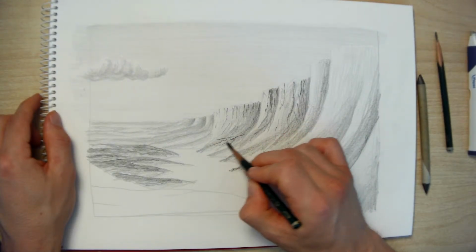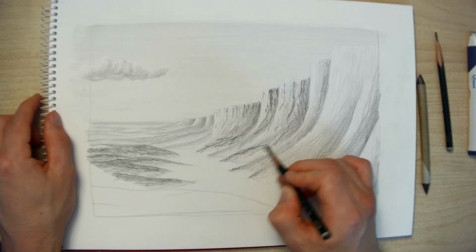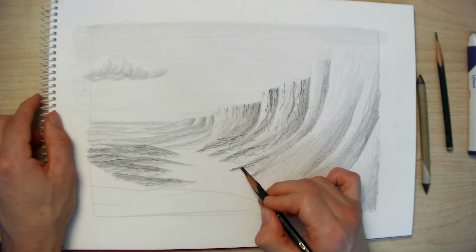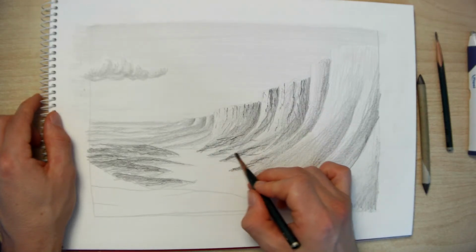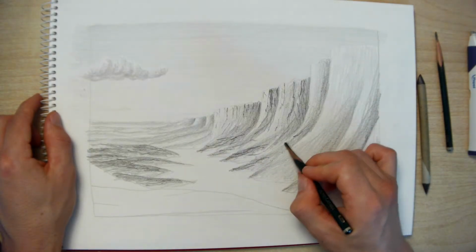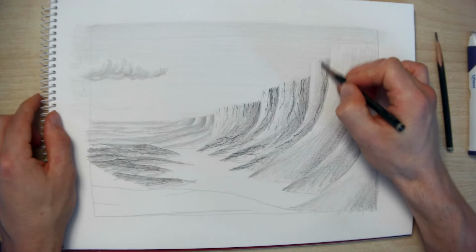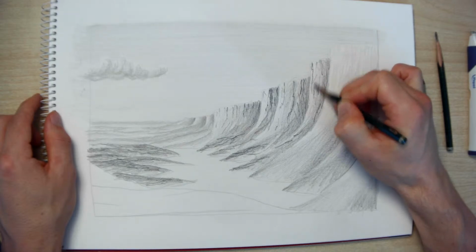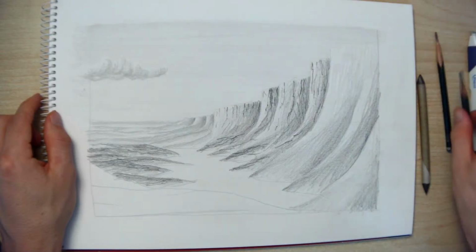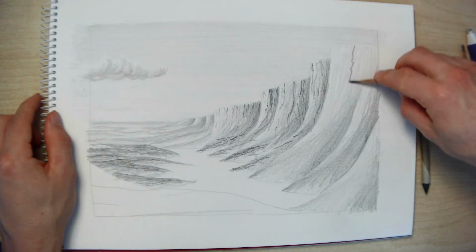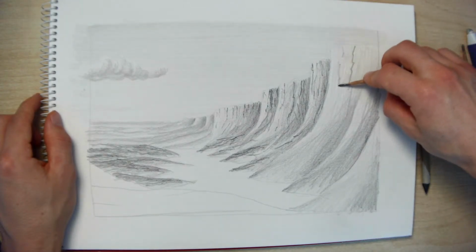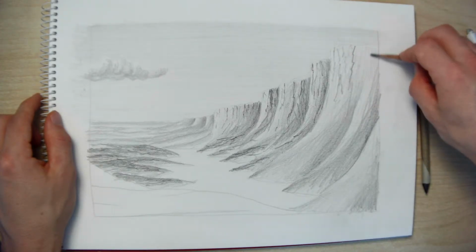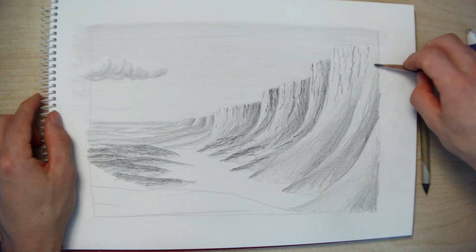Maybe a couple of lines down here to indicate some differences in elevation as well. All sorts of cracks up here. Maybe right there. I'll just use the HB pencil, since this is a very light area with an inclination mostly towards the sunlight.